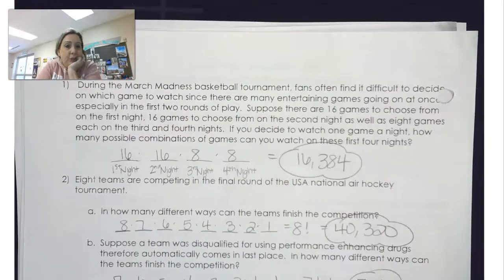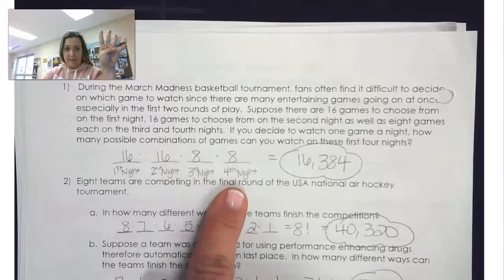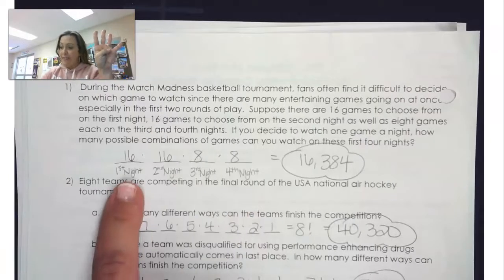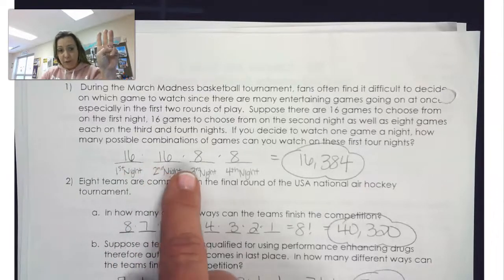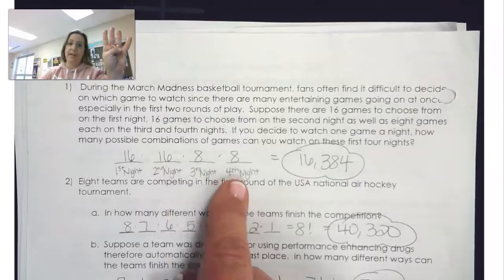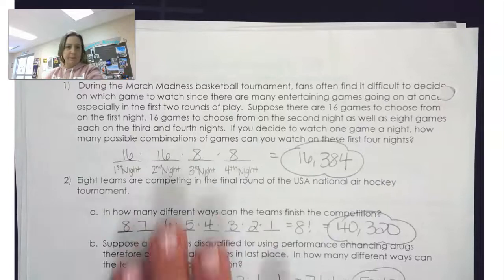Okay, I wanted to make sure to at least talk through these because I know that in number 1 in particular, a lot of students sometimes struggle on your turn number 1. Remember, think about each slot. There are 4 nights. The first night, second night, third night, and fourth night. The first night, you have 16 games. The second night, you have 16 games. The third night, you have 8 games. The fourth night, you have 8 games. That's what you want to multiply for that your turn, okay? We get 16,384.